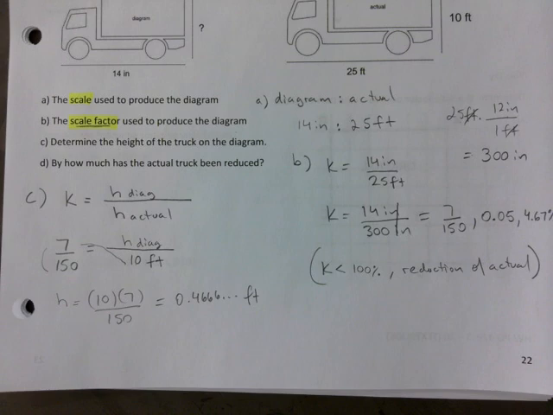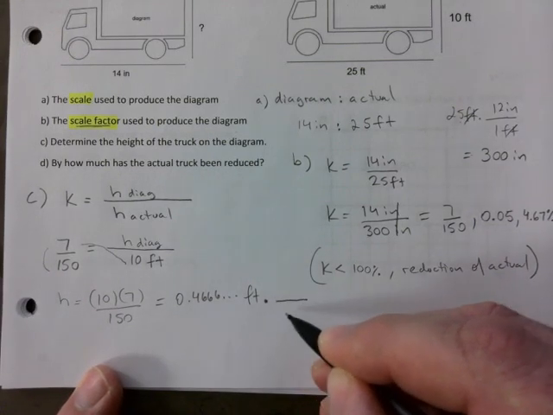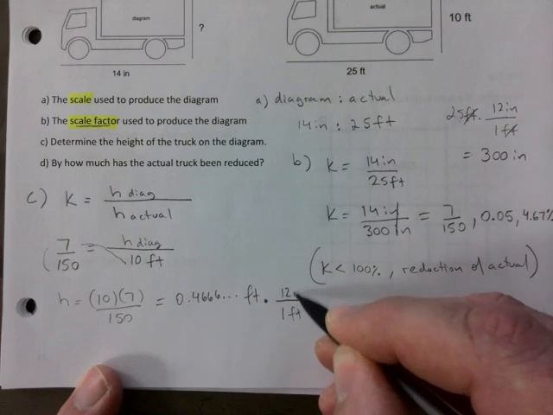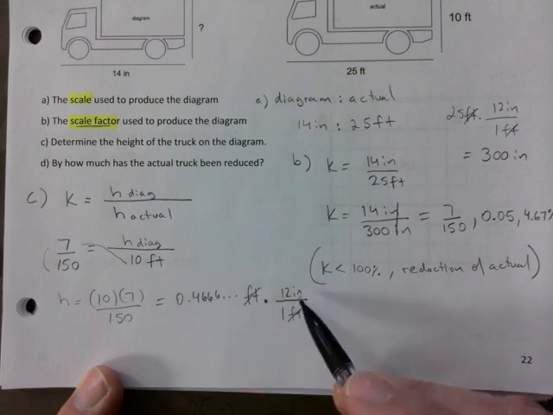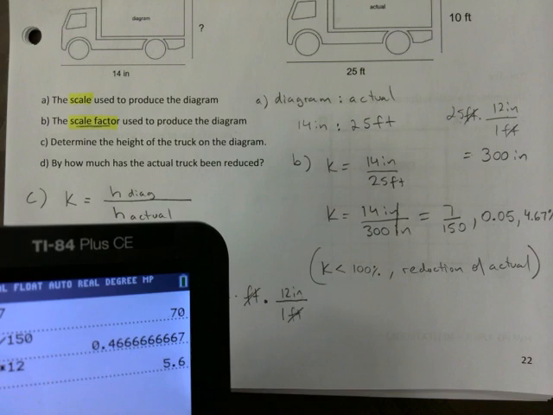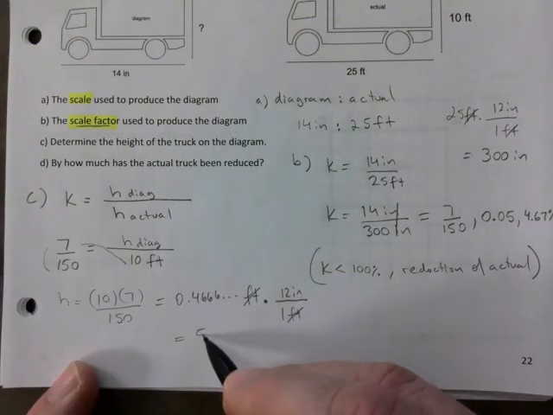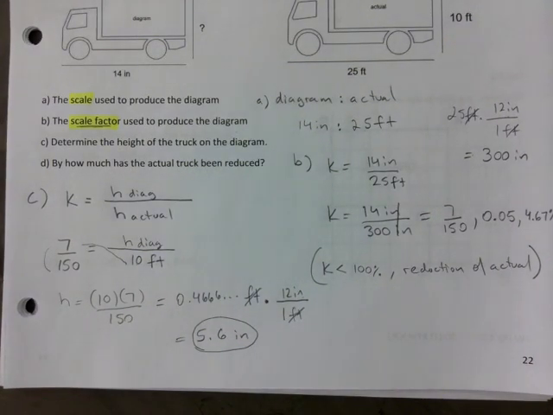The question didn't say in inches, but let's just answer in inches. Let's just finish that. So what I do is right here, because I haven't rounded yet, I'm just going to say that 1 foot has 12 inches. That'll cancel out here. So it's basically just the answer times 12. So I'm going to take my answer, multiply it by 12. It's 5.6 inches. That is the answer to C. And make sure, like, it should make sense, right? It is smaller than the actual.